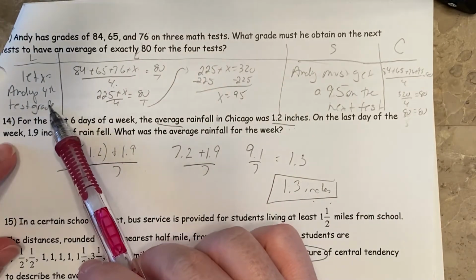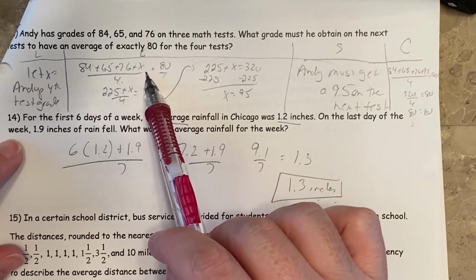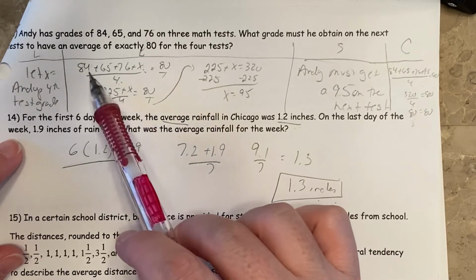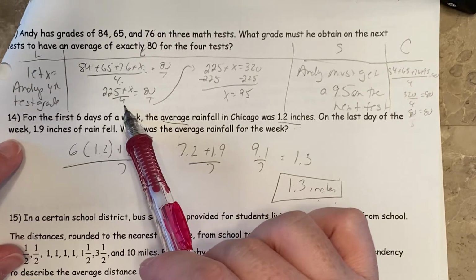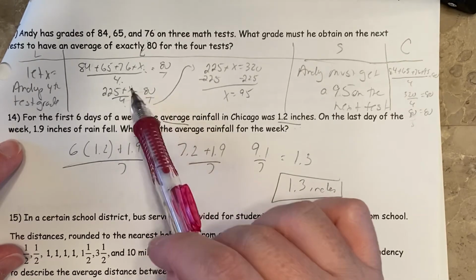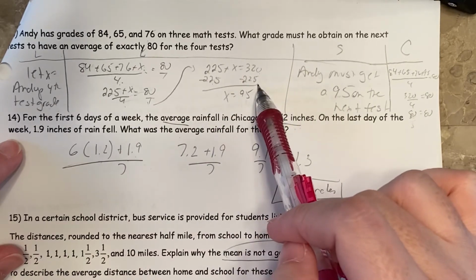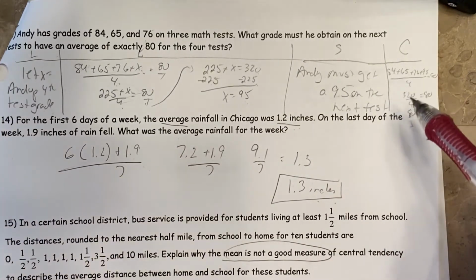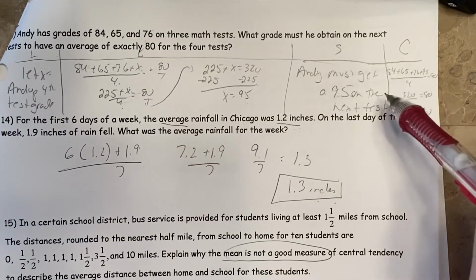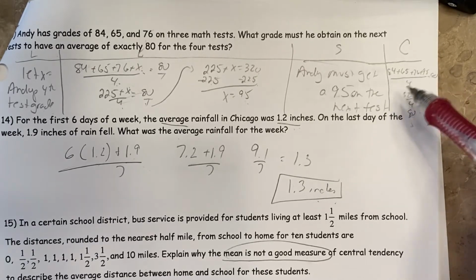So x is the fourth test score. You take the 3 of them and add x, that last one. Add those 3 up. So 225 plus x divided by 4 because there's 4 of them. Then this is where you cross multiply. So 225 plus x is 320. Subtract 225 and you get x is 95. So Andy must get a 95 on the next test in order to get an 80. So no guessing and checking, because you want it to be perfect.